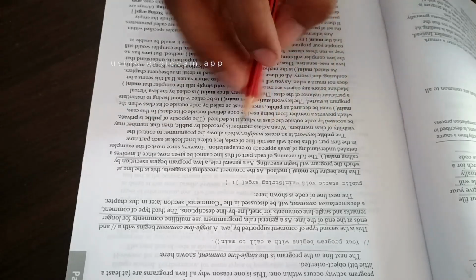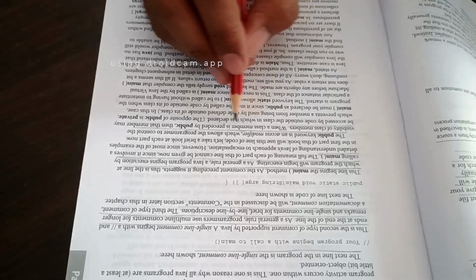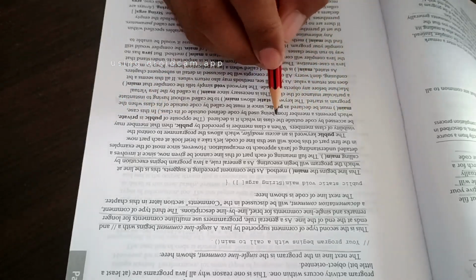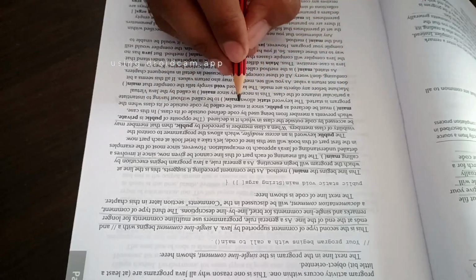The public keyword is an access modifier, which allows the programmer to control the visibility of the class members. When a class member is preceded by public, then that member may be accessed by code outside the class in which it is declared. In this case, main must be declared public, since it must be called by code outside of its class when the program is started.